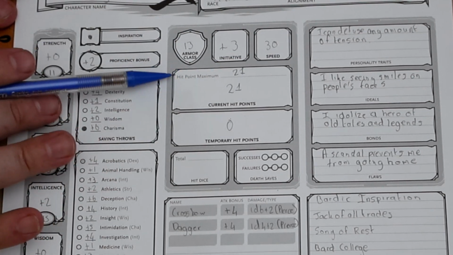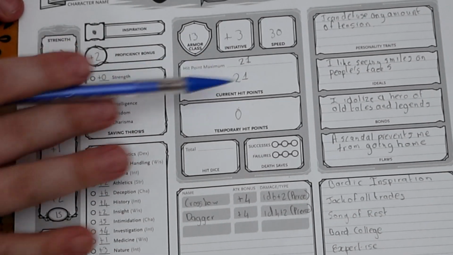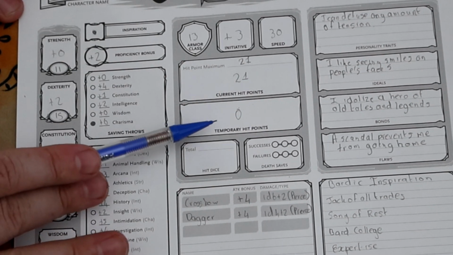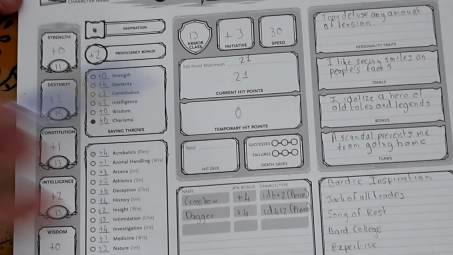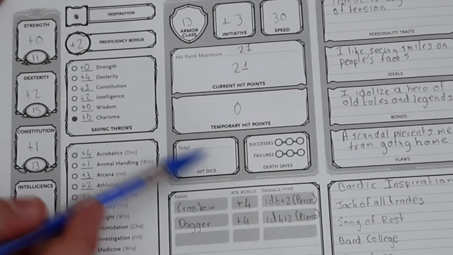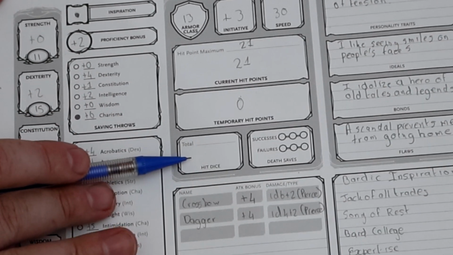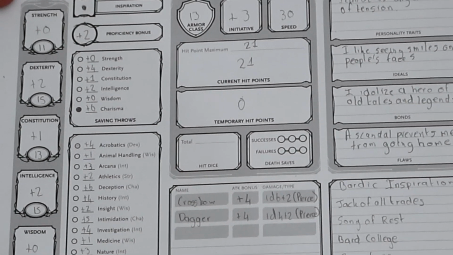Over here we've got our hit point maximum, as well as our current hit points. So I currently have taken no damage. We also have our temporary hit points. These you can get from spells, from your healers, your clerics, or even from yourself as a bard, depending on how you've skilled. We've got our hit dice. I haven't put any in because I haven't thrown any health potions, but that's where you put your hit dice in should you throw any health potions.